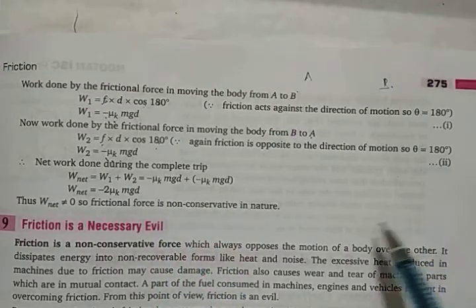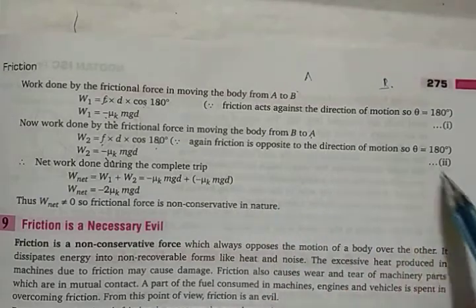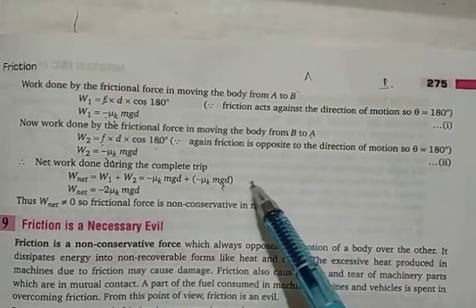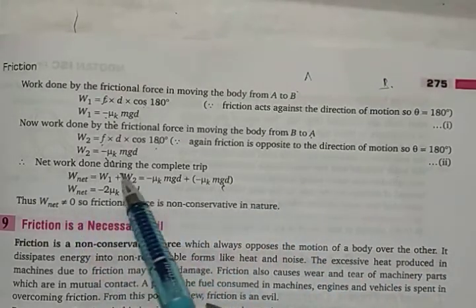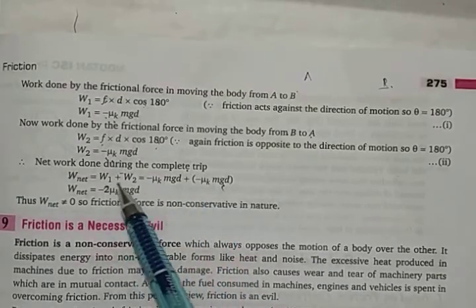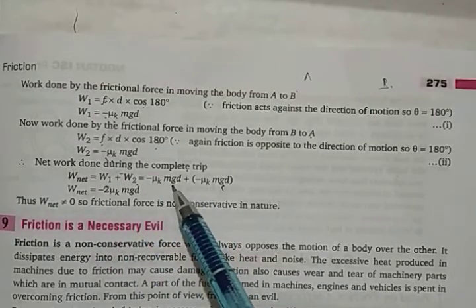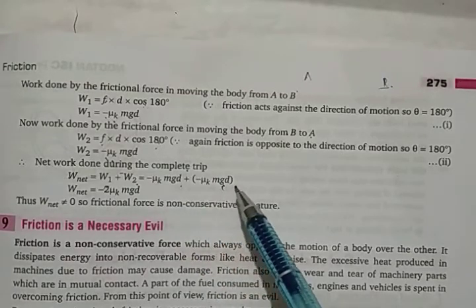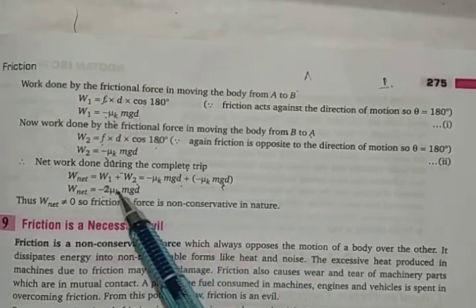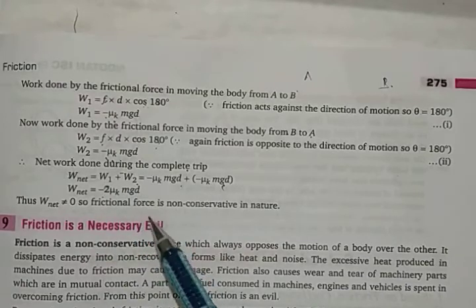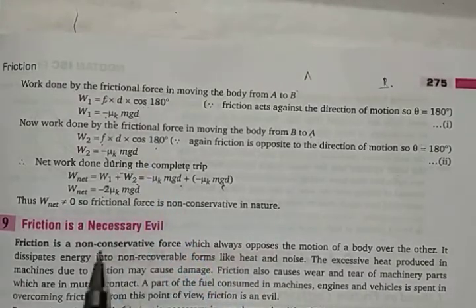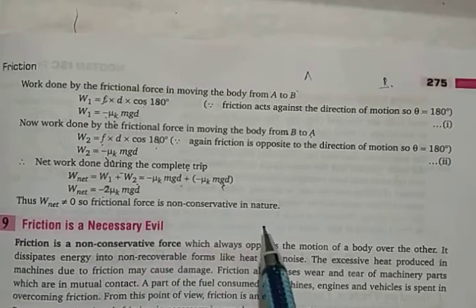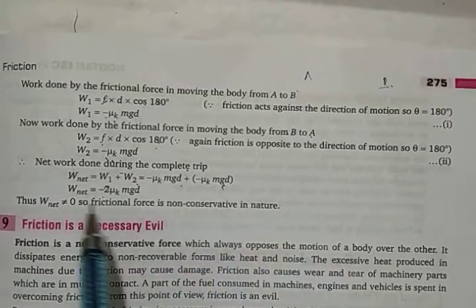In the conservative force, what we say is that the net work done, when you go and come back, is zero. But the net work done during the complete round trip is W1 plus W2. So mu K into mg into distance minus mu K into mg into distance. So you get minus 2 mu K mg into d. Please note this down. It is very, very important. Friction force is a non-conservative force. It doesn't cancel out. The net work is not zero.